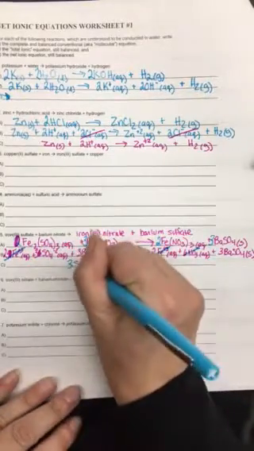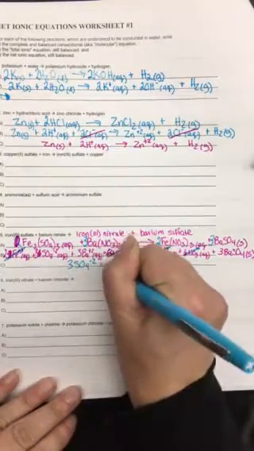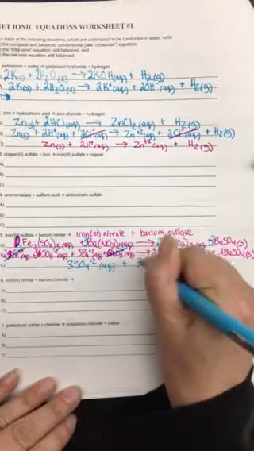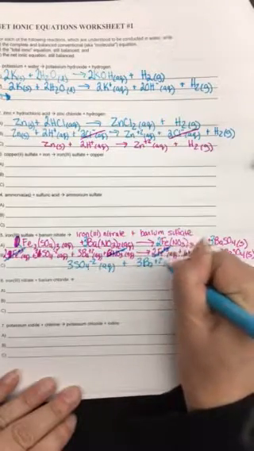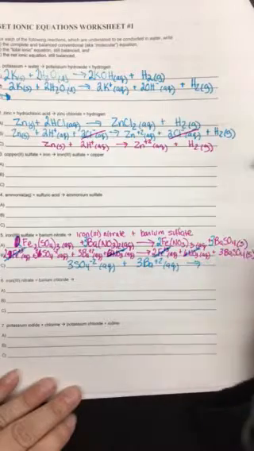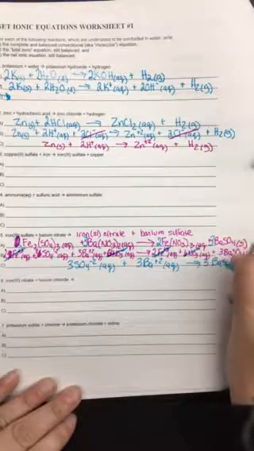So this is 3 SO4 minus 2 aqueous plus 3 Ba plus 2 aqueous makes 3 BaSO4 solid. You can reduce that, but you do not have to, okay, for this case. And that is your net ionic equation.